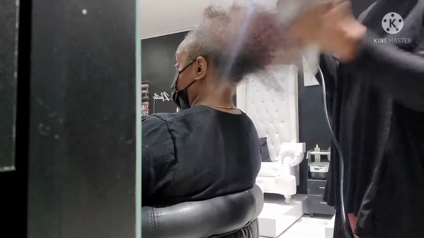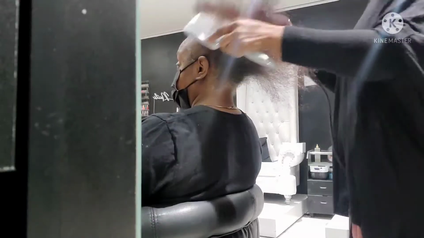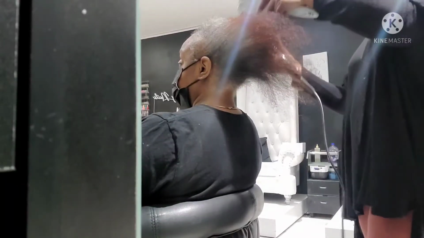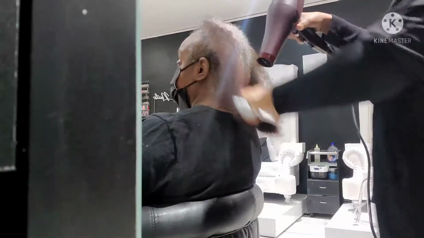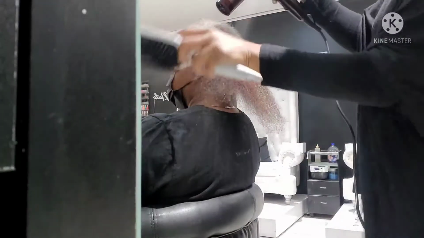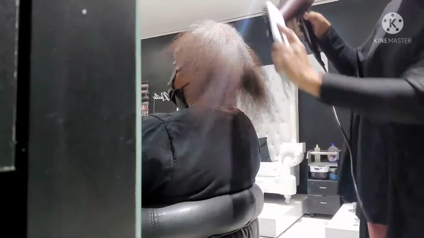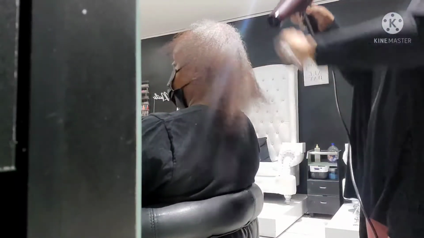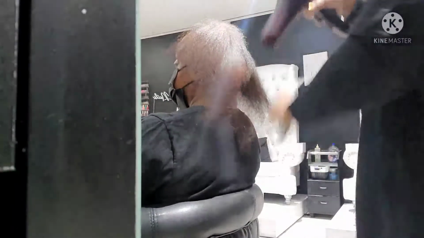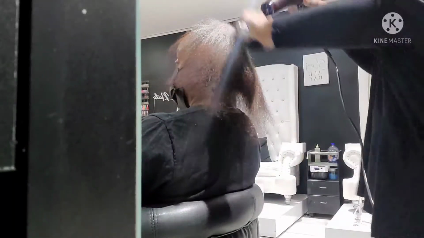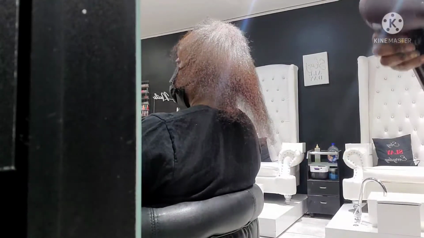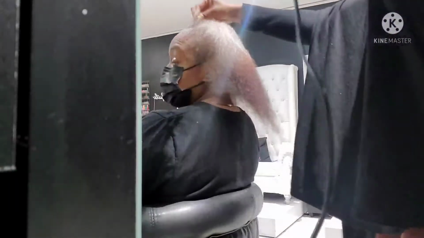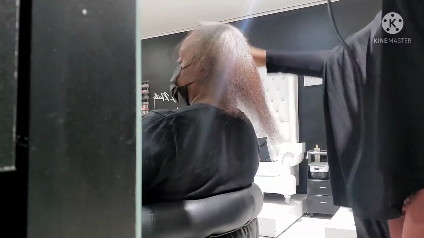So there was a whole part of this video that I thought I was recording, and turns out I was not recording it. I wanted to show you guys how her scalp looked under the scope, but that part of the video didn't even record, so you won't be able to see that. But anyway, right now what I'm doing is blow drying her hair so that I can put a few cornrows in it, because she's just going to wear her wig.